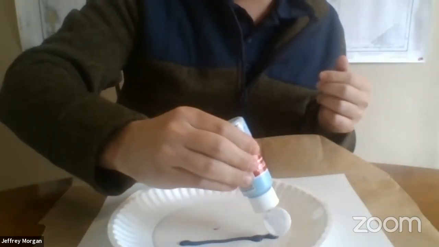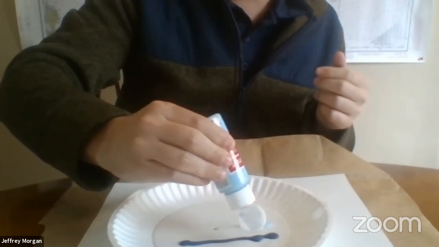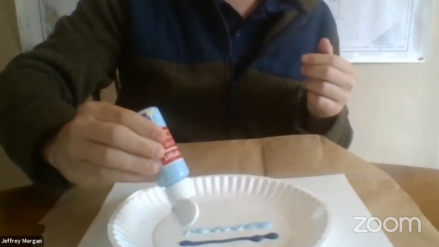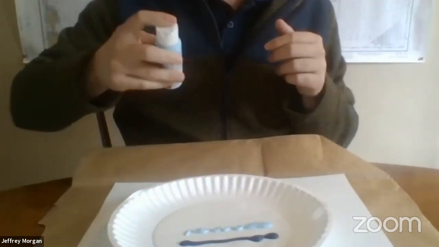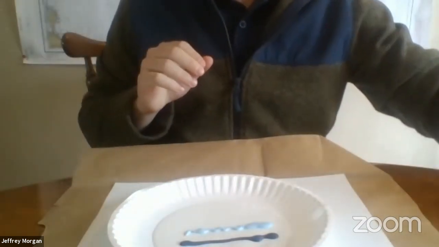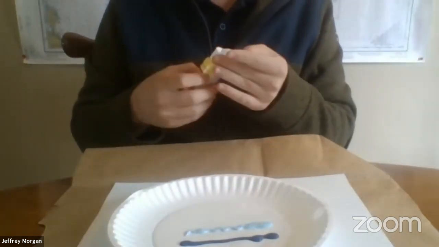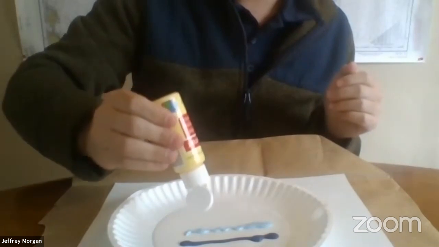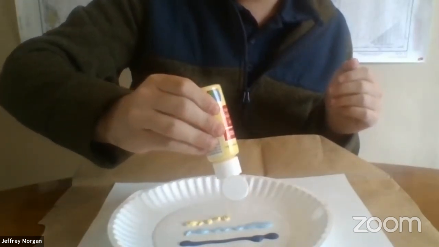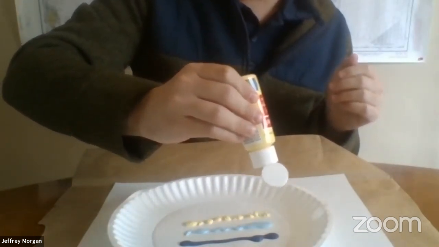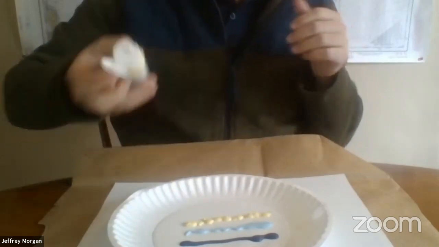You can do them in the order that you would like them to be on the fish. You do want to keep them separate when you're pouring the paints onto the palette. I'll show you why in one moment here. Yeah, about 3/4 of an inch to 1 inch apart.